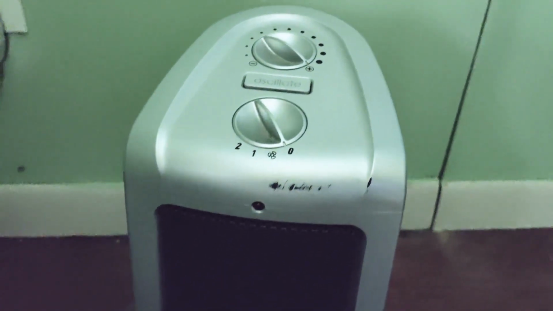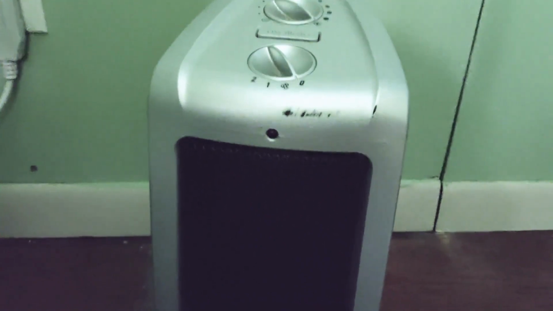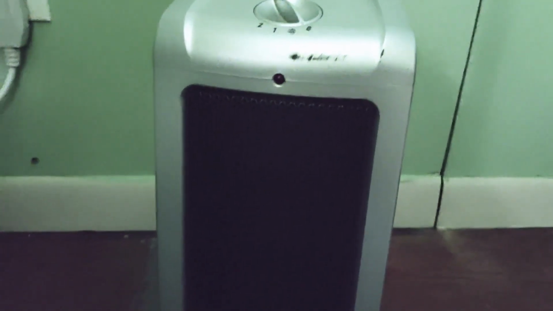In this video, we're going to talk a little bit about the Lasko Tower heater. This is a 2-level heat setting and fan setting heater. This heater does not have a thermostat, which means that it will not shut off by itself. This has to be manually turned off.